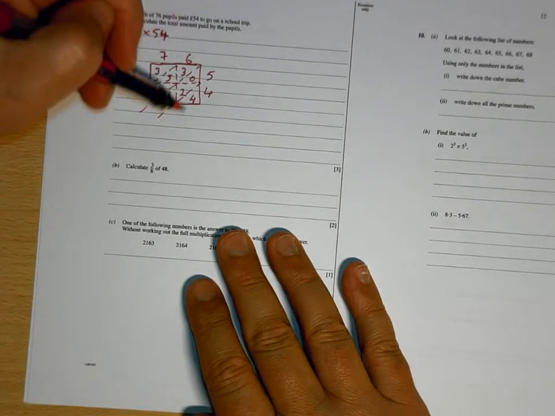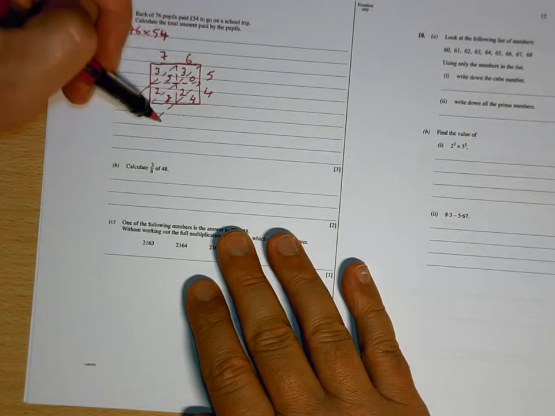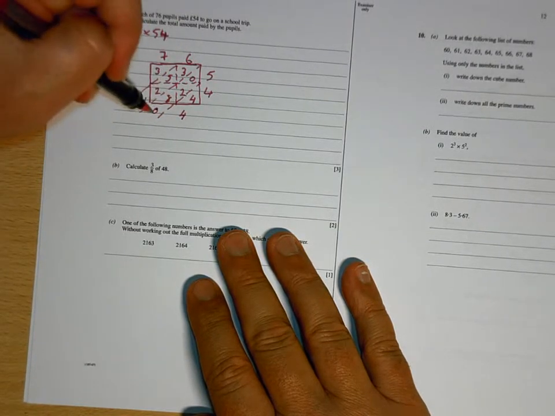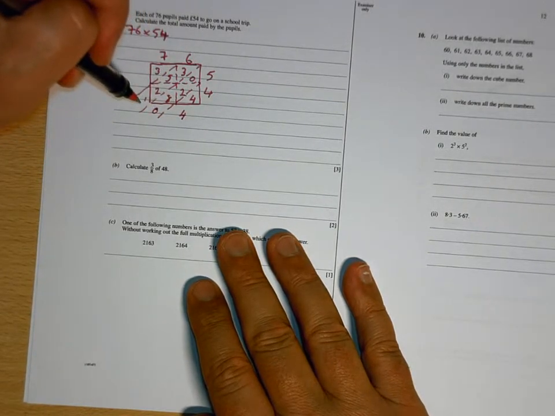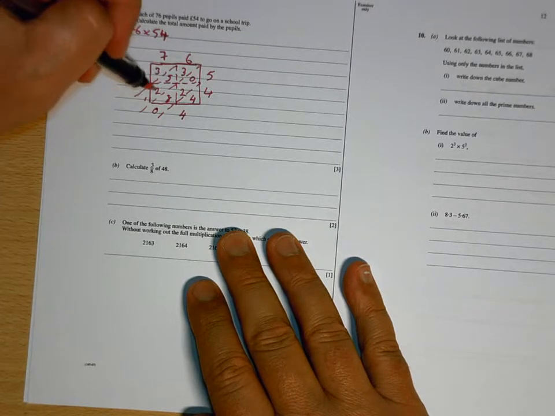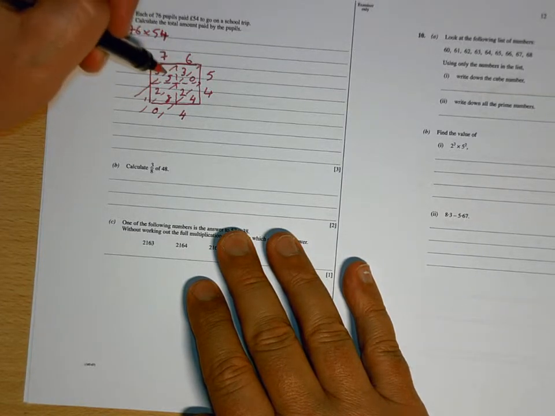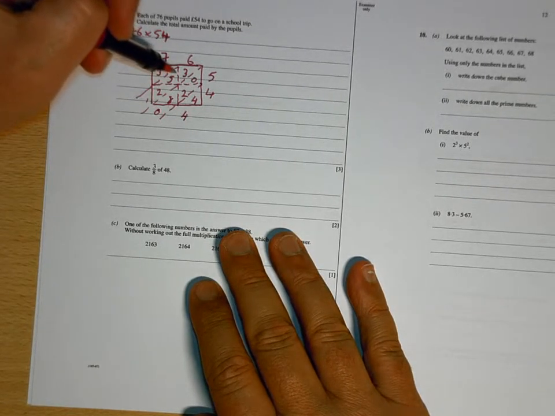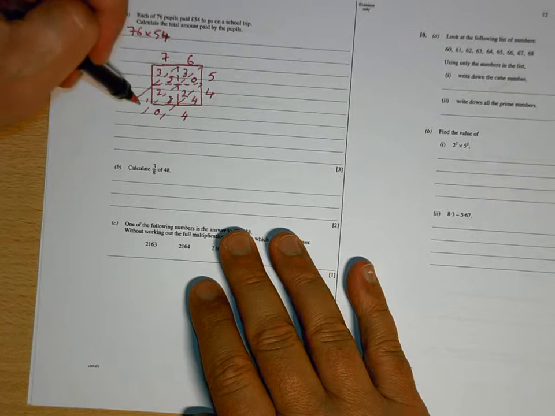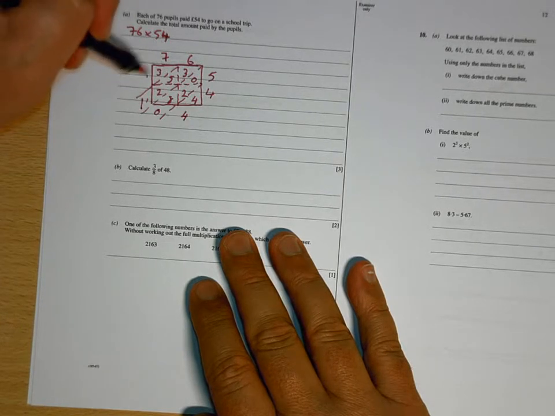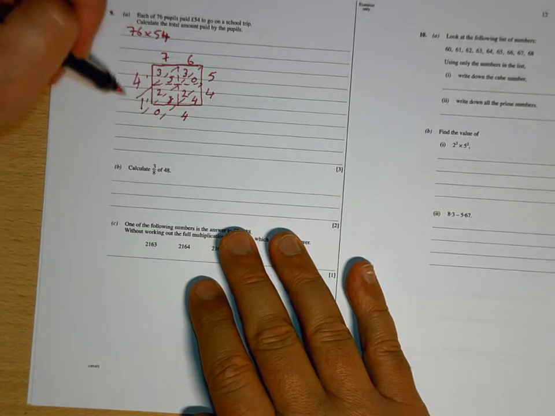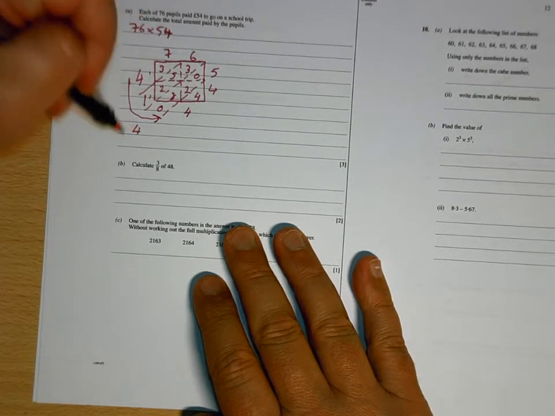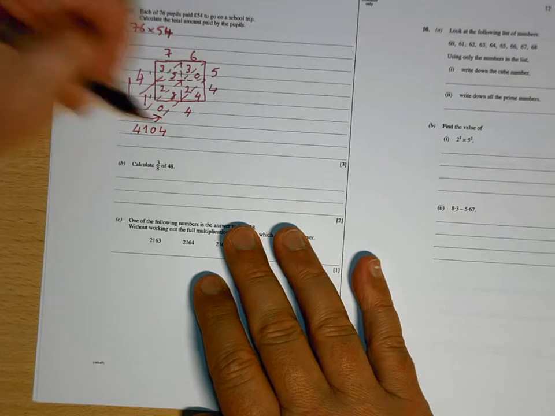You then add up your diagonals. So we have a 4, we have a 10, which means you put 0 down and carry 1 to the next cell. We have 3, 6, 11 there. 11, so 1 down, carry 1 over, 3 and 1 is 4, and then we read off our number in that direction. So the answer is 4104.